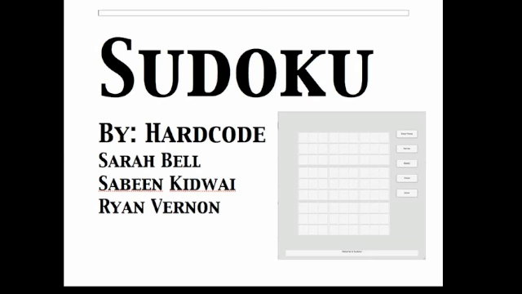Sudoku is a logic-based puzzle in which players insert the numbers 1 to 9 into a grid consisting of 9 squares subdivided into a further 9 smaller sub-regions in such a way that every number appears once in each row, column, and sub-region. First, we found a Sudoku solver online, which is our Sudoku file.